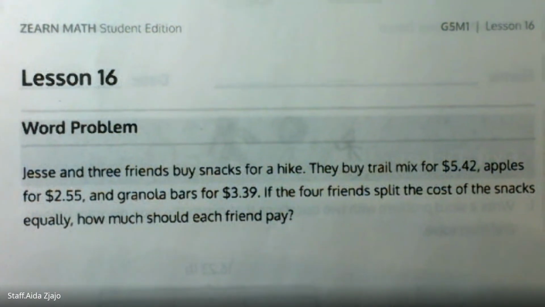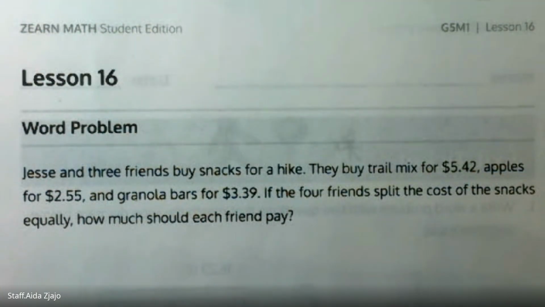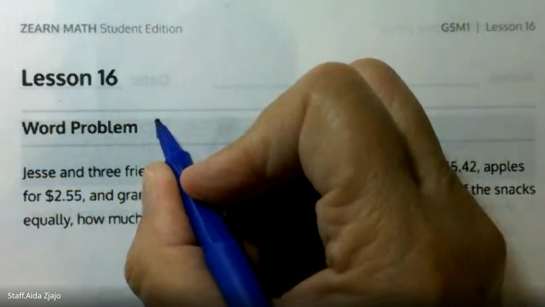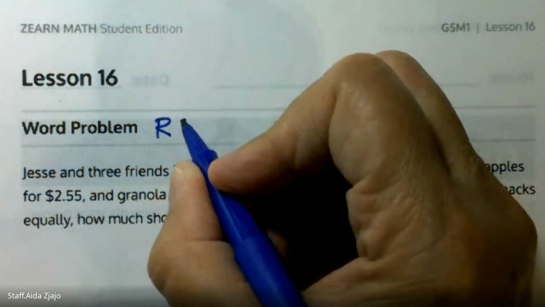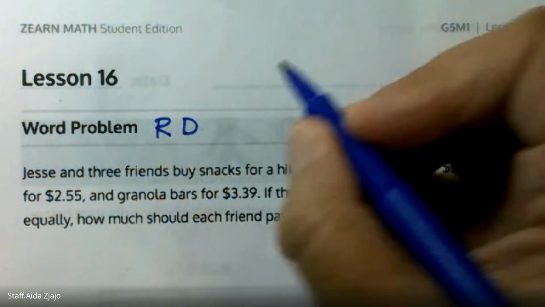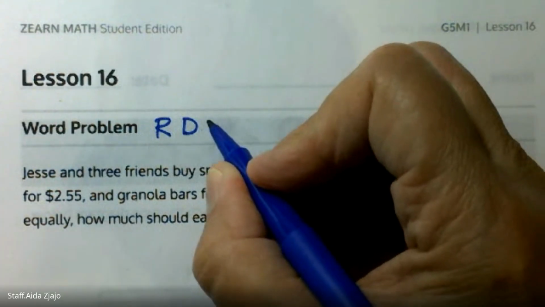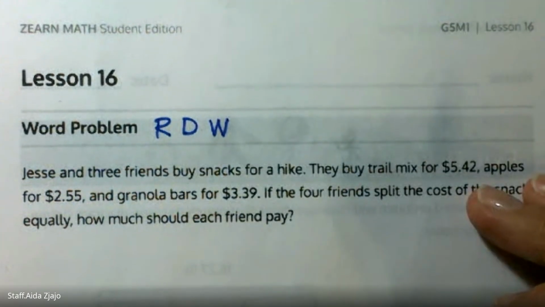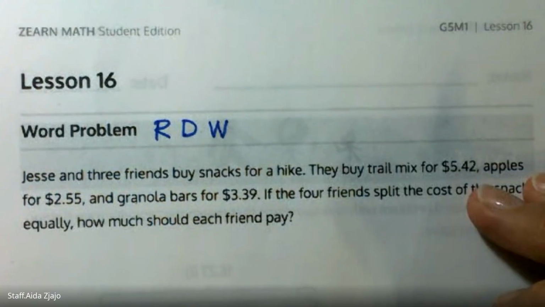It's grade 5, mission 1, lesson 16, and it's a word problem. We're going to read the problem, draw a picture of what we understand, and then write a statement about our finding.